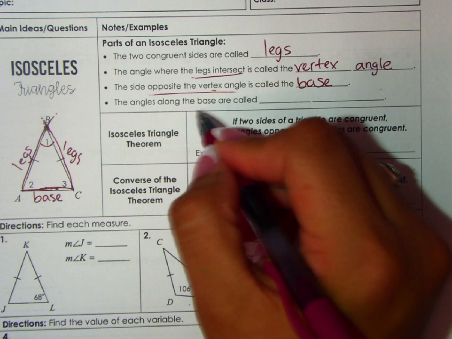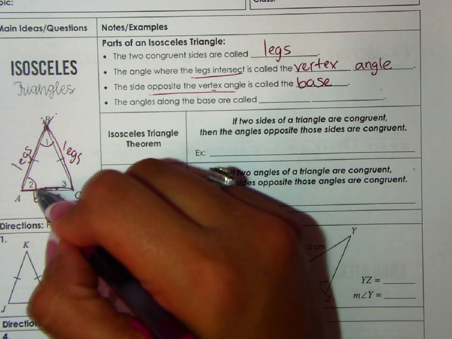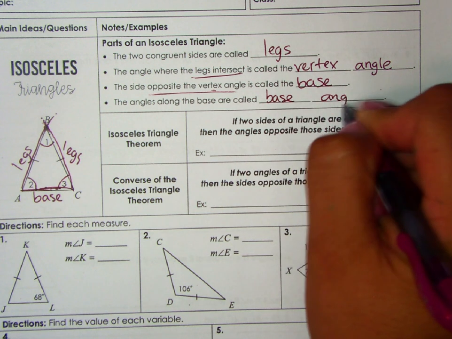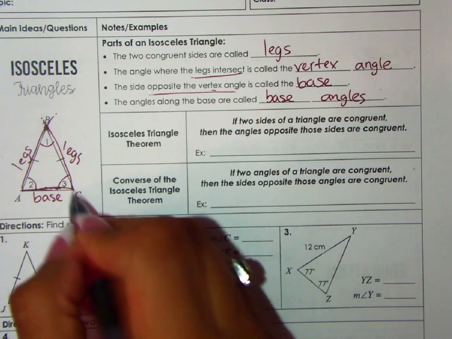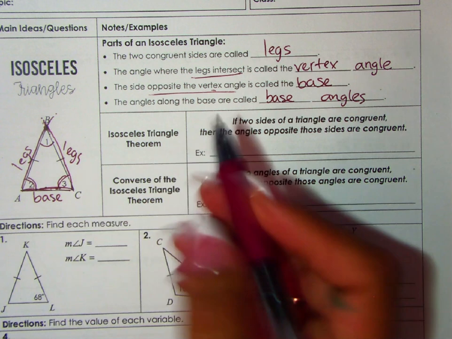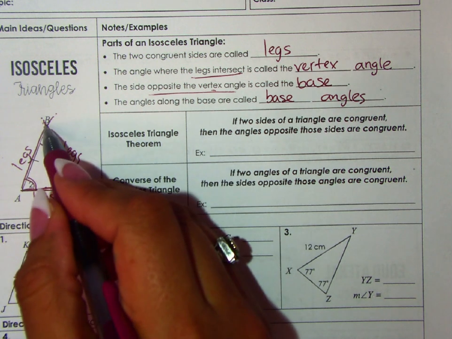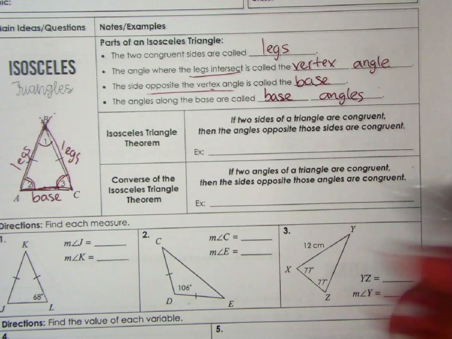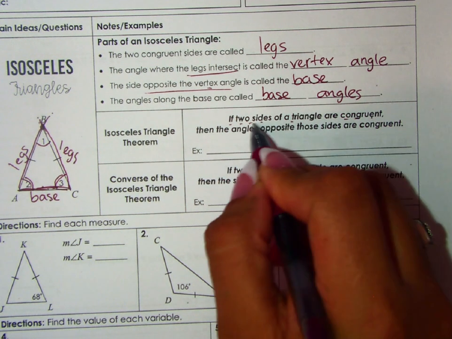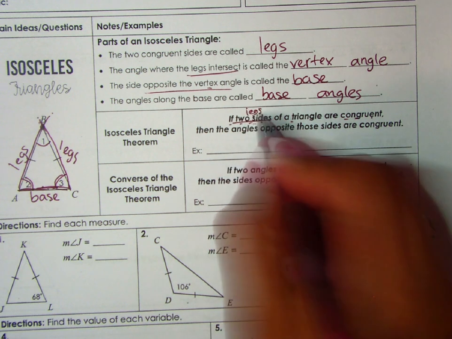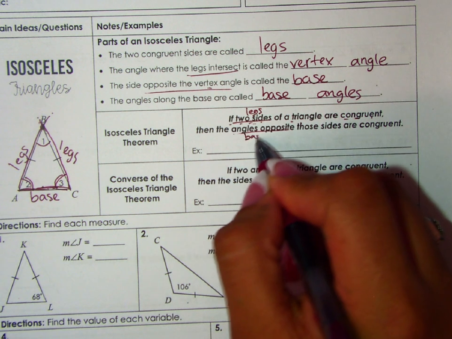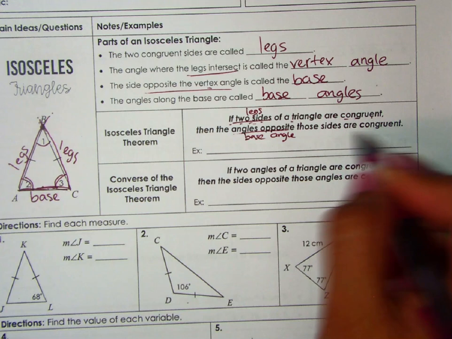And then the angles along the base, these right here, are called base angles. So speaking the language, we're going to assume that these two base angles are congruent if the legs are also congruent. Right here it says if two sides of a triangle are congruent, meaning the legs, then the angles opposite, which are the base angles, are also congruent.